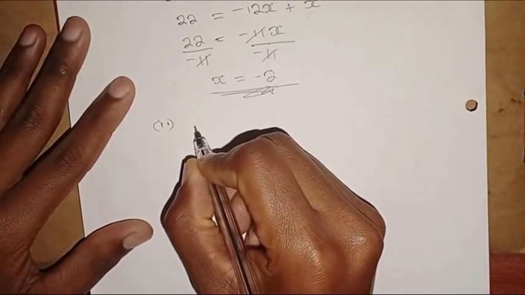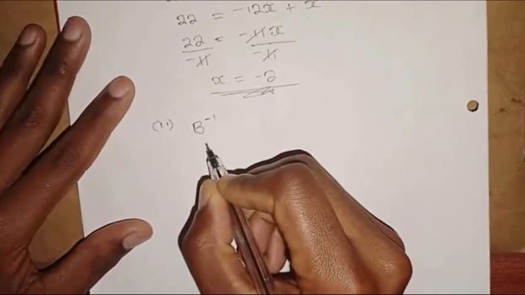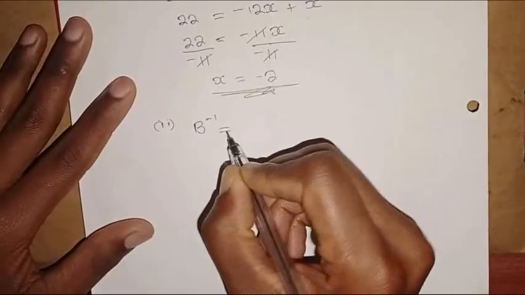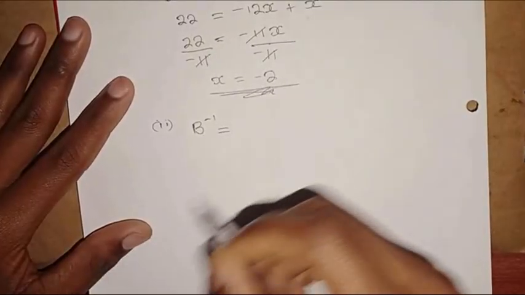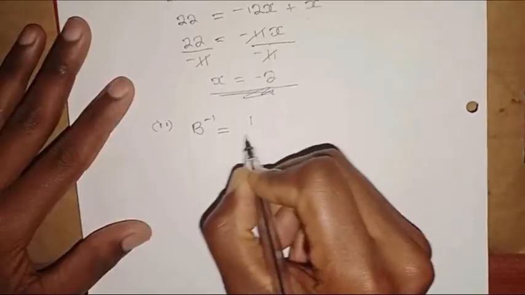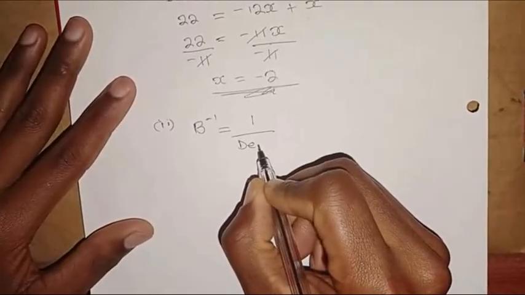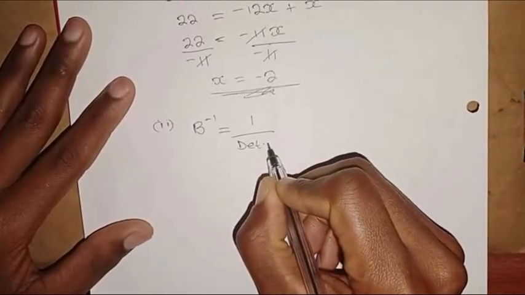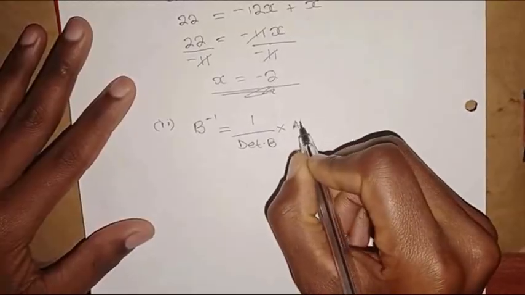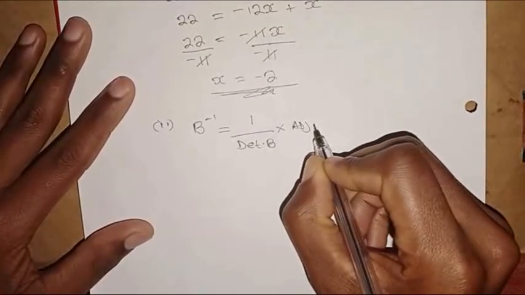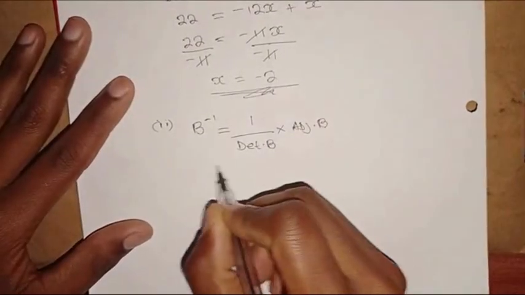We're going to say B inverse, that's how we show that this is B inverse, equals, what do we need in order to find the inverse of a given matrix? 1 over the determinant. Determinant of B multiplied by the adjoint. Okay? The adjoint of what? Of matrix B. So this is all we need to find the inverse of matrix B.